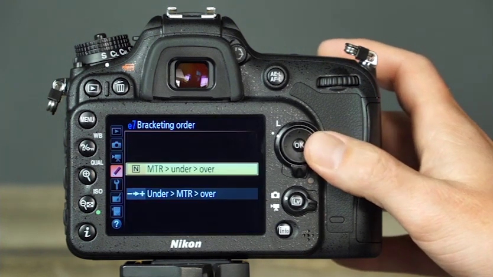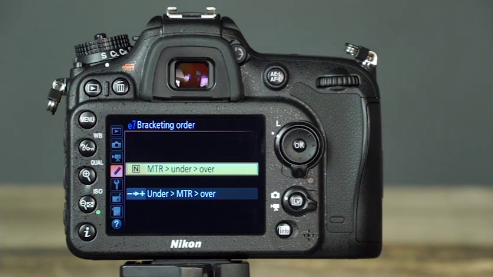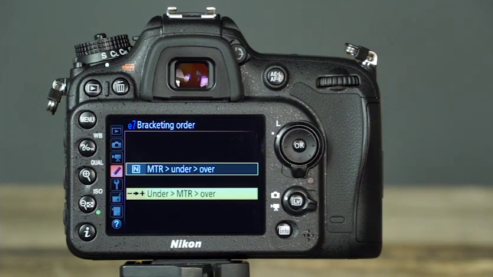The first option, Meter Under Over, will record the first shot at the standard exposure, the second shot will be underexposed, and the last shot will be overexposed. The other option will begin with the underexposed shot, then the standard exposure, and then finally the overexposed shot.